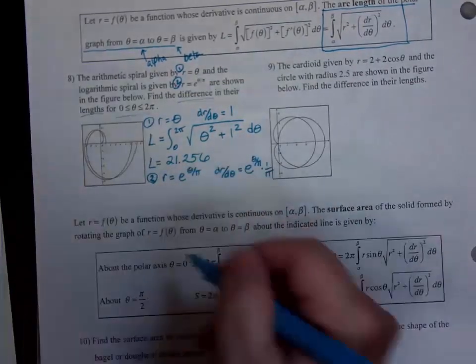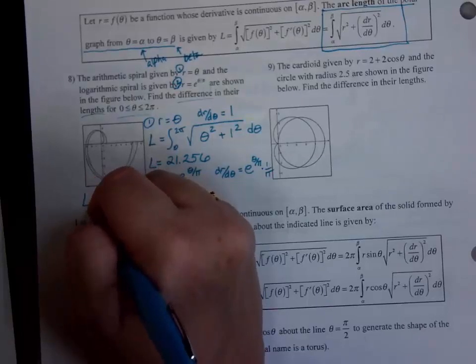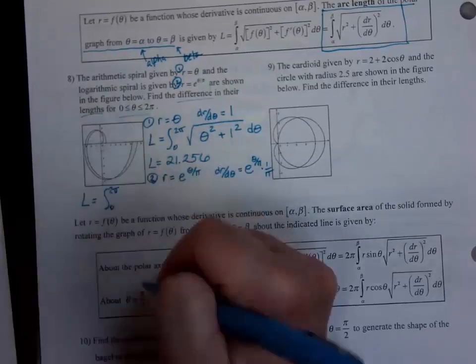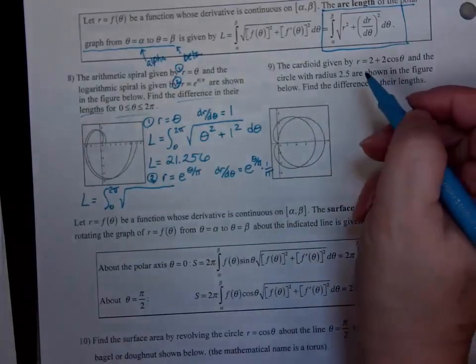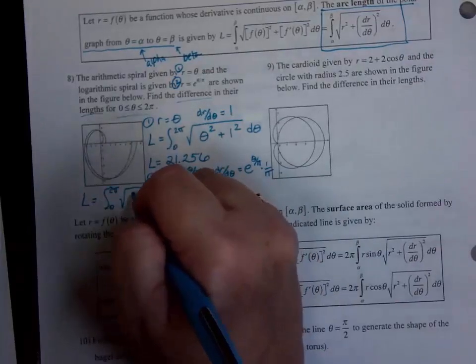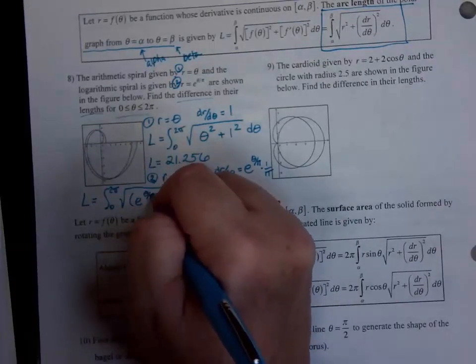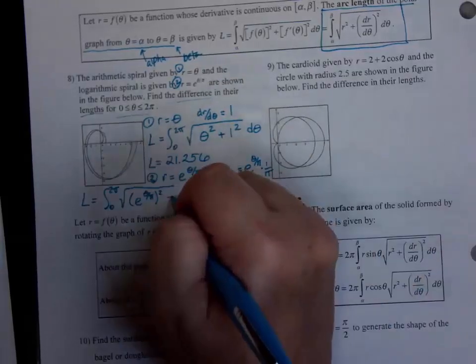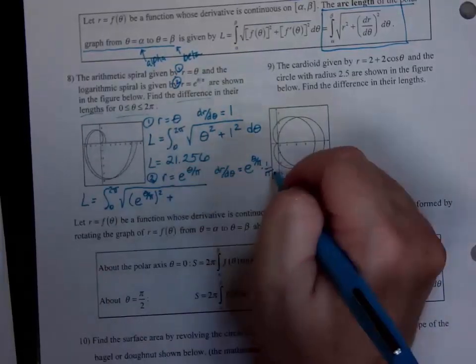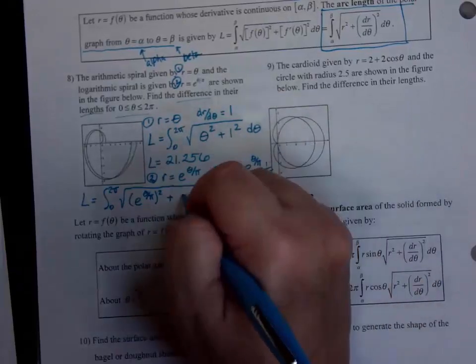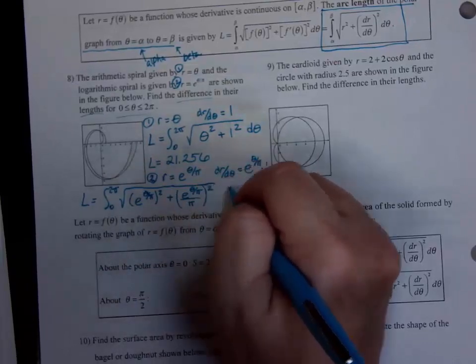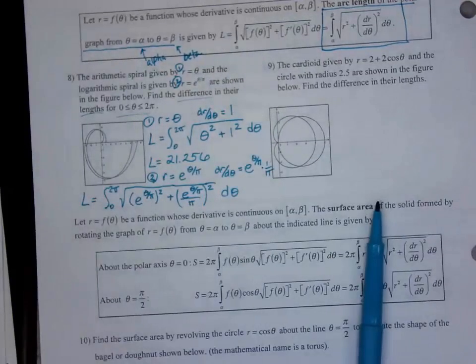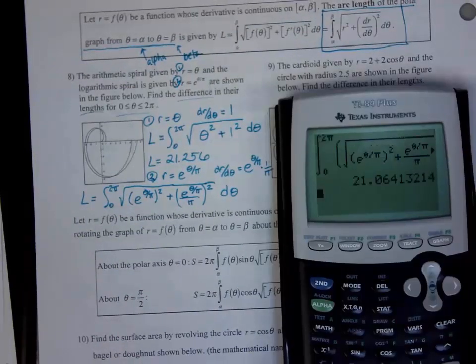Yes. So our L is equal to our integral, 0 to 2 pi, square root sign, because I forgot first period to put the square root sign on this one. So parentheses e to the theta over pi squared plus, since this is times 1 over pi, I'm just going to put it over pi. So e to the theta over pi, all over pi, in parentheses squared, like so, d theta. Take a look at that. All right, let's type this little guy in. There it is.